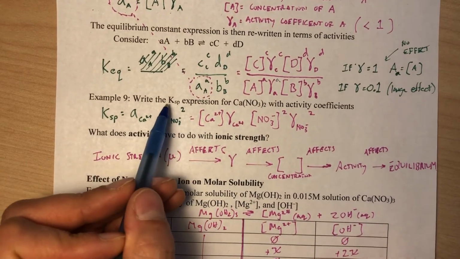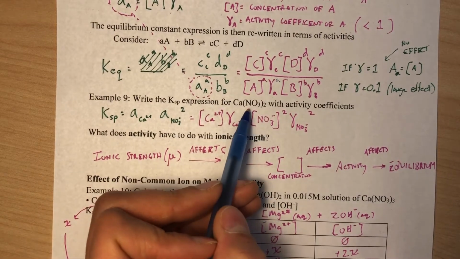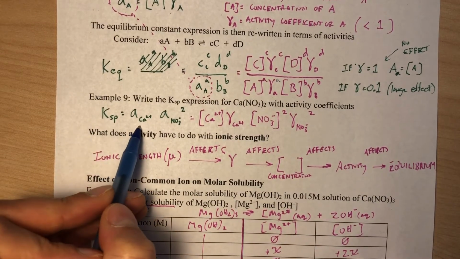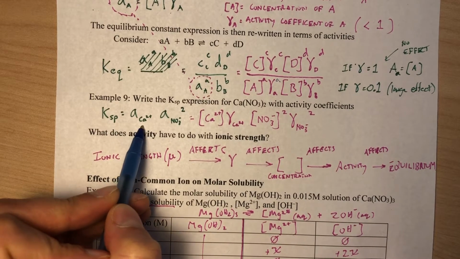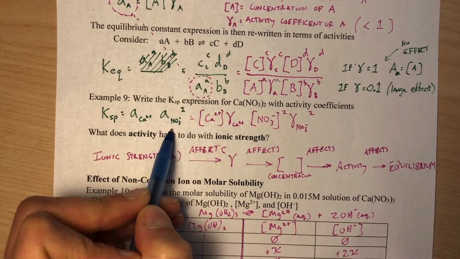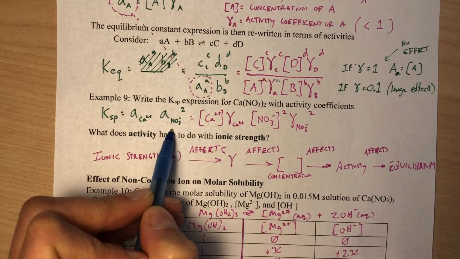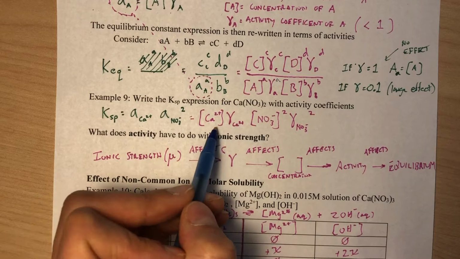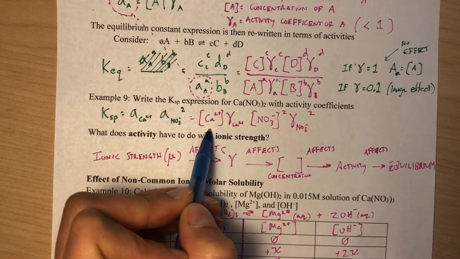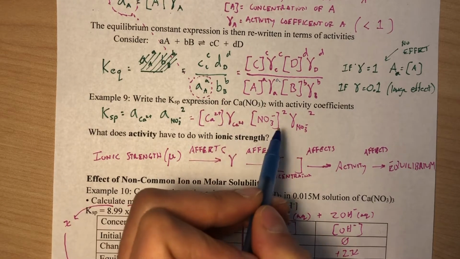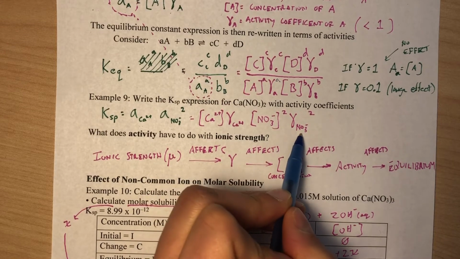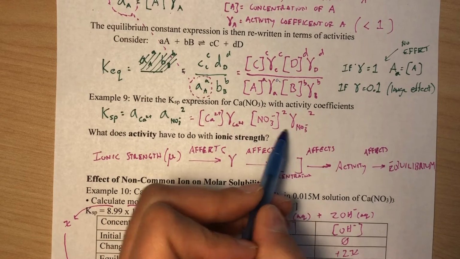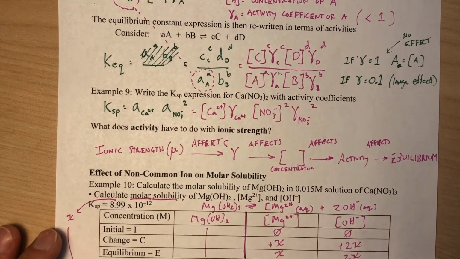So let's write the KSP expression for calcium nitrate with activity coefficients. KSP is going to be equal to the activity of calcium times the activity of nitrate squared, because remember, there are 2 equivalents of nitrate for every 1 equivalent of calcium. So this ends up being the concentration of calcium times its activity coefficient times the concentration of nitrate squared times the activity coefficient for nitrate squared. And we're going to get these gamma values from that table that I showed.